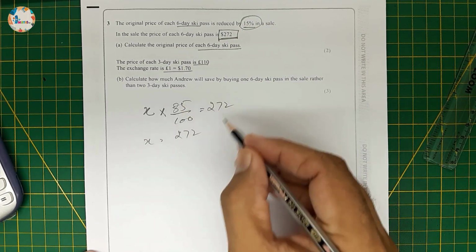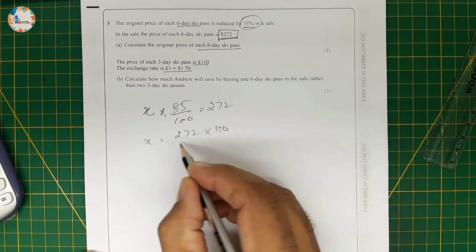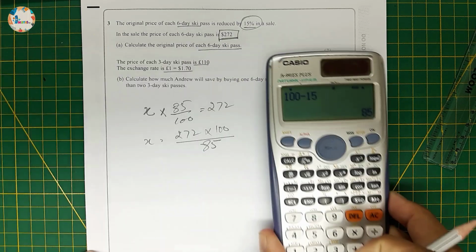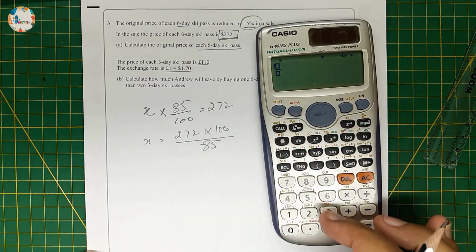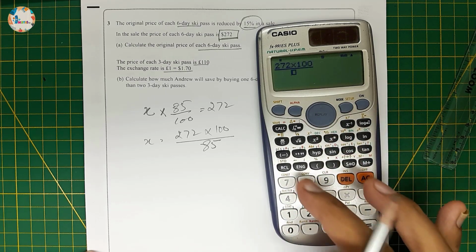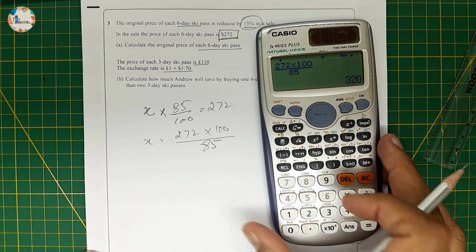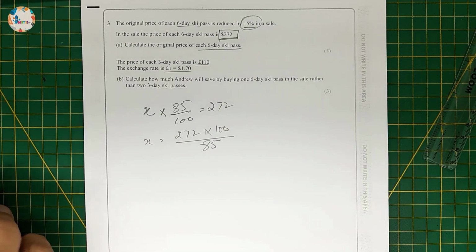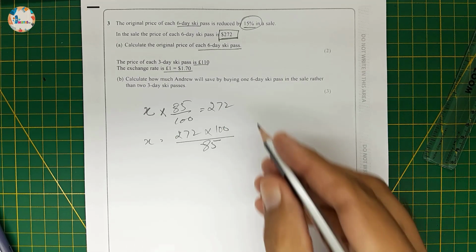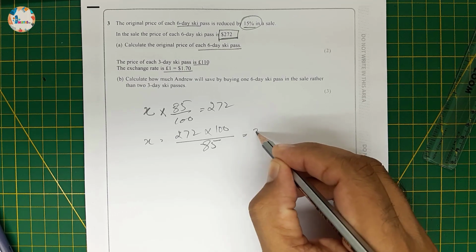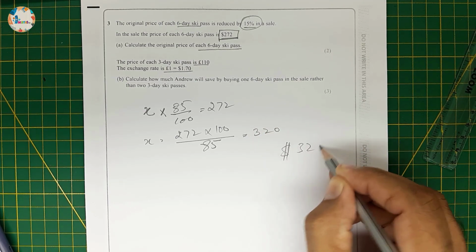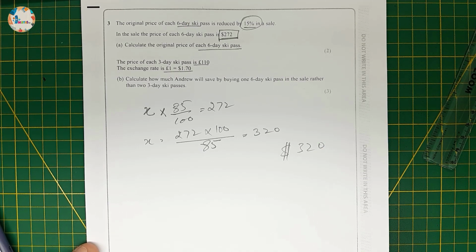This one we will be shifting to the other side, so the numerator will change to the denominator, and the denominator will change to the numerator, and after simplification it will be 272 multiplied by 100 divided by 85, and the answer will be 320. This will be dollars, so the answer will be $320 for this one.